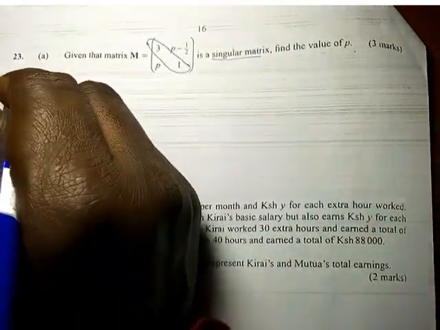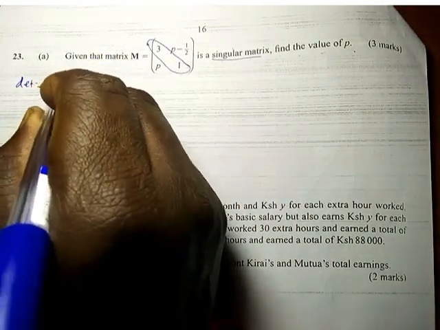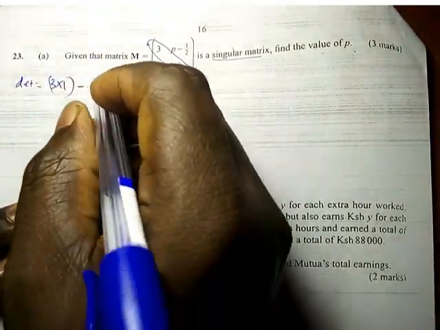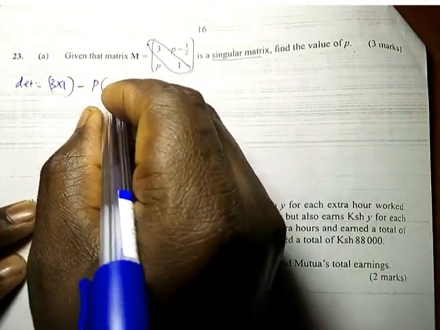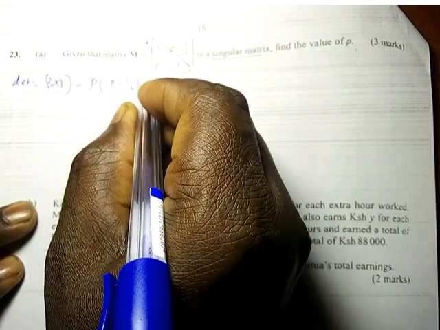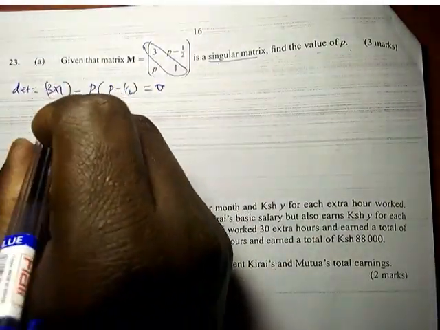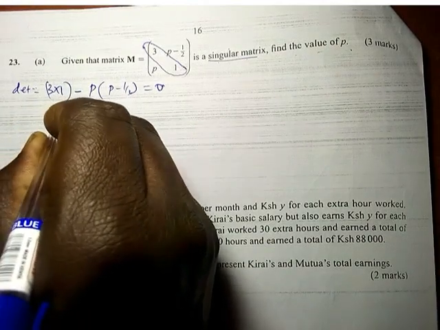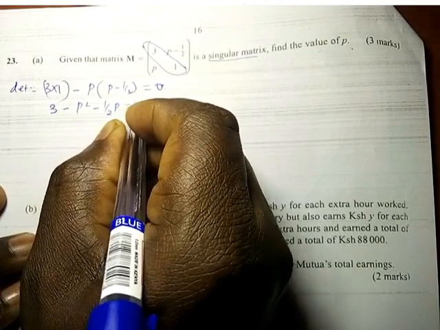So our determinant is given by 3 times 1 minus this times that, which is P into P minus a half, and the answer is going to be 0. So this one is 3 minus P square minus 1 over 2P, the answer is 0.